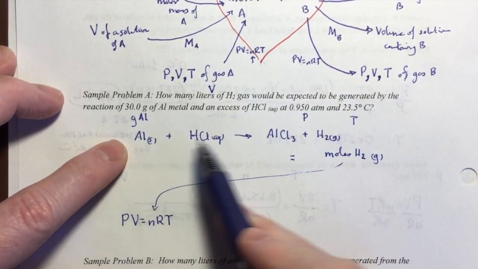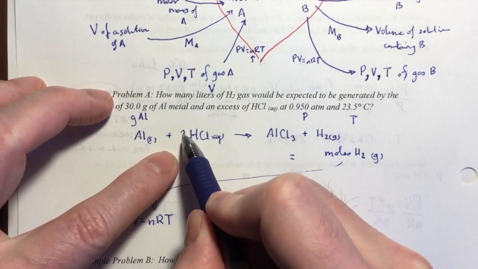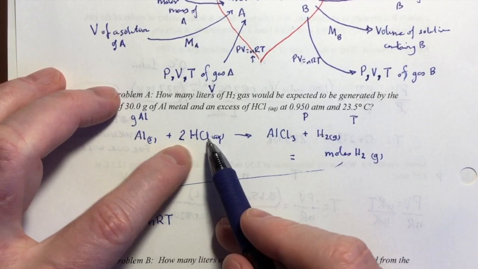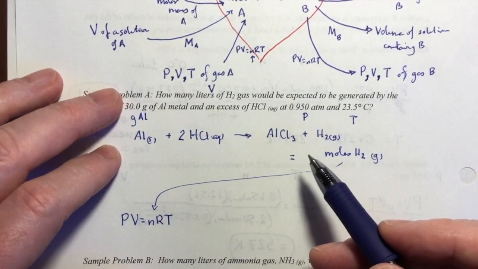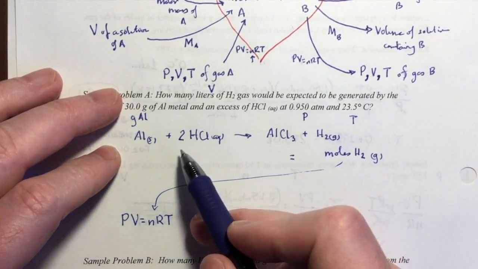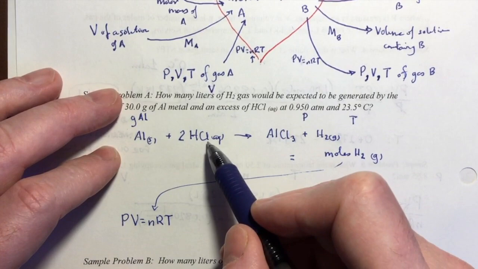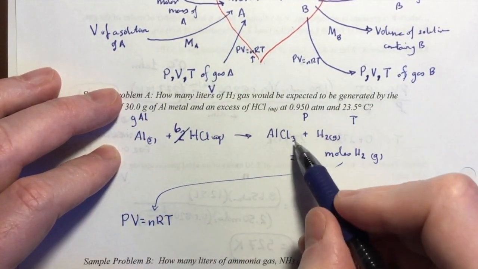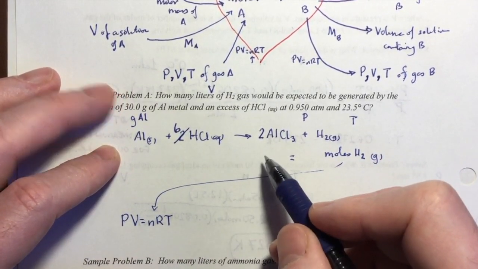Let's balance it. 1 aluminum, 1 aluminum, 1 hydrogen, 2 hydrogens, 2 hydrogens, 2 hydrogens, 2 chlorines, 3 chlorines. This is one of those least common multiple situations. The least common multiple between 2 and 3 is 6, so I need 6 chlorines. So this becomes a 6, and this becomes a 2. Now I have 6 chlorines on both sides.